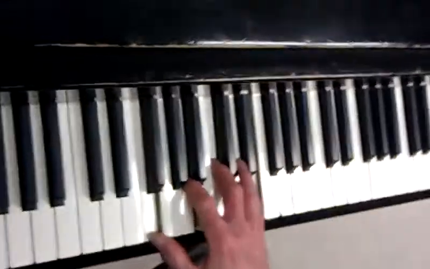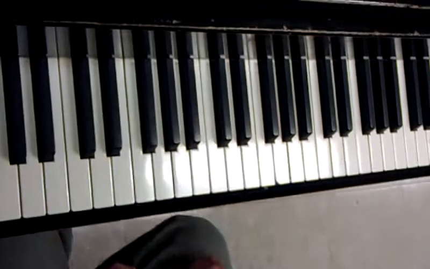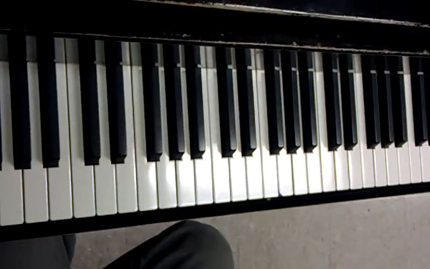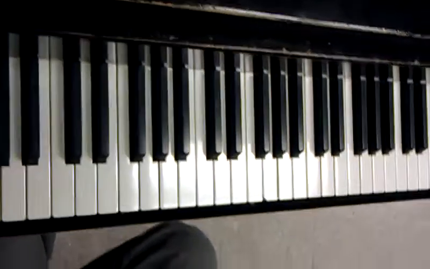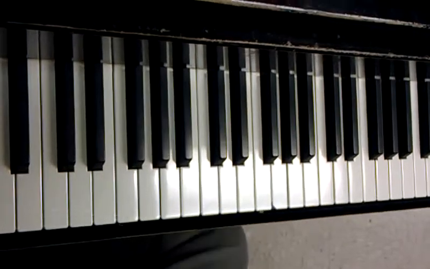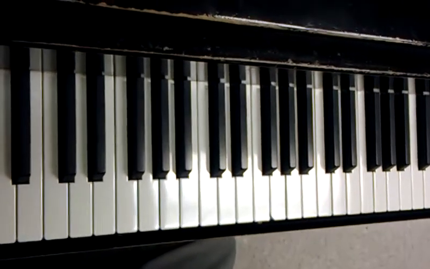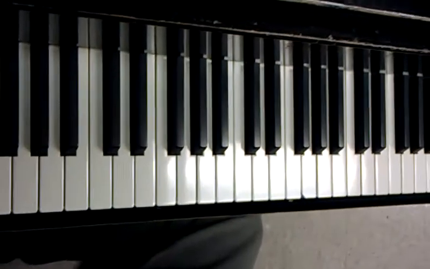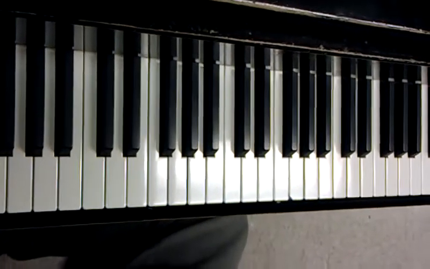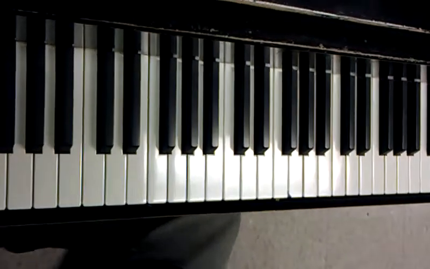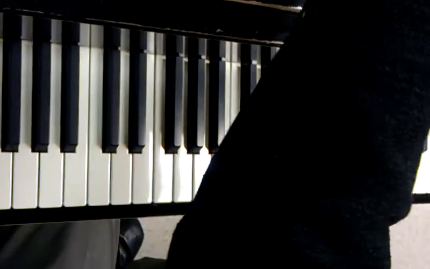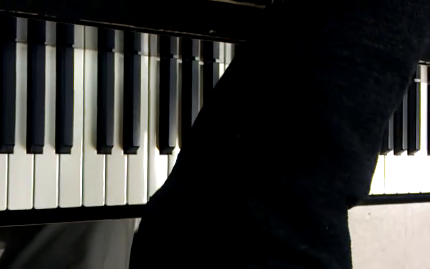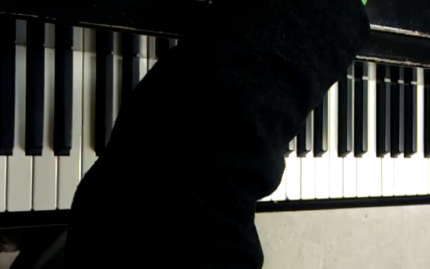Yes, it would be. Because F would be 1, and 1 is a major 7. But how do I know it's not in the key of F? If it were in the key of F, what would be 5? C would be 5, 5, 7, and it would be a dominant 7 chord. But here it says that C is a major 7 chord. Right, so C would be 5, 7, so that means that it cannot be in the key of F. Right.